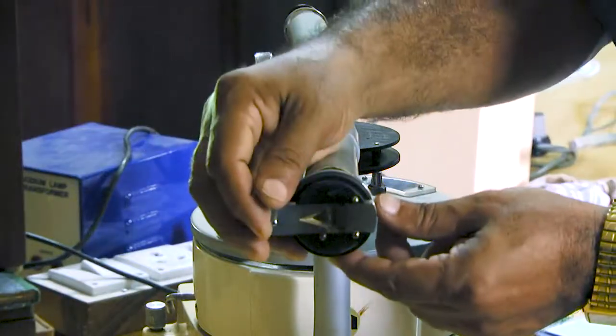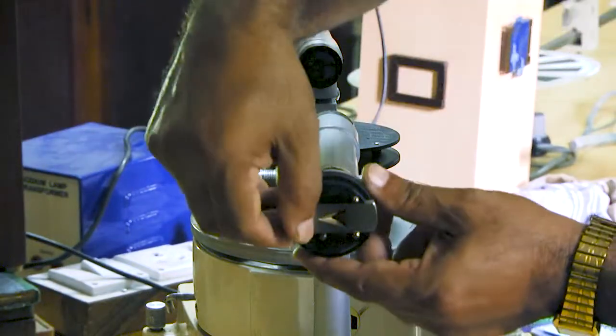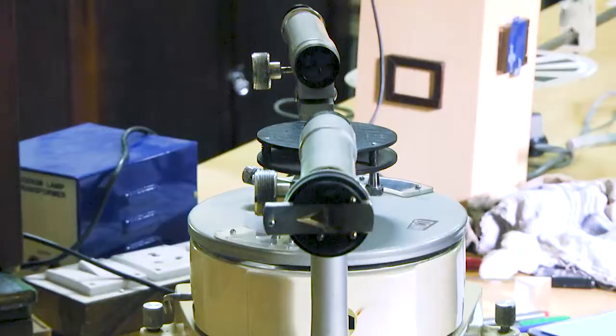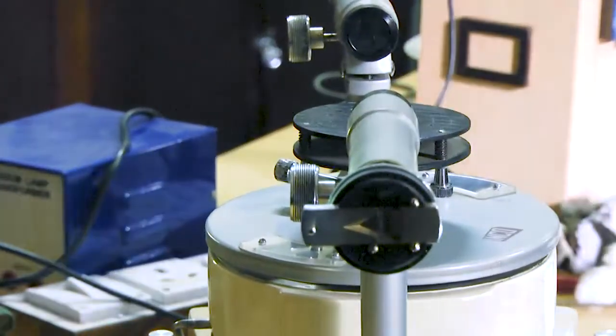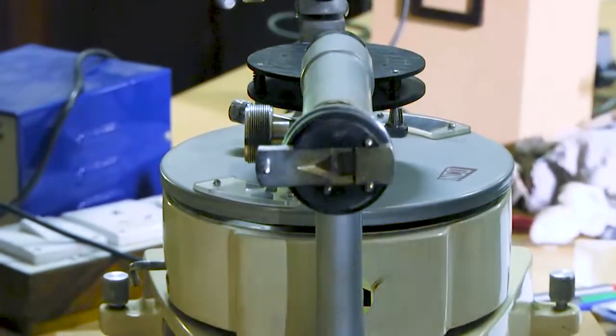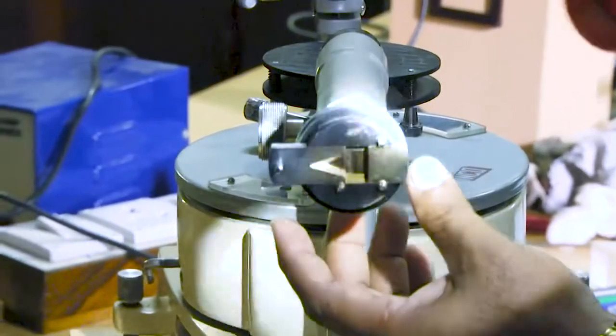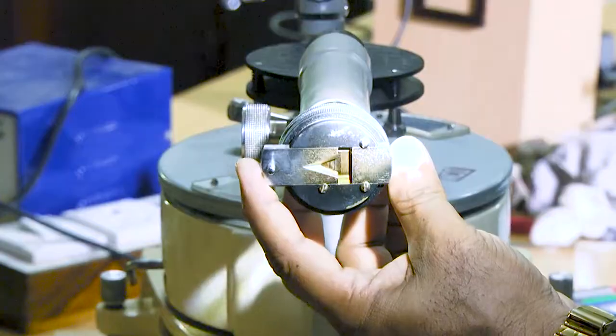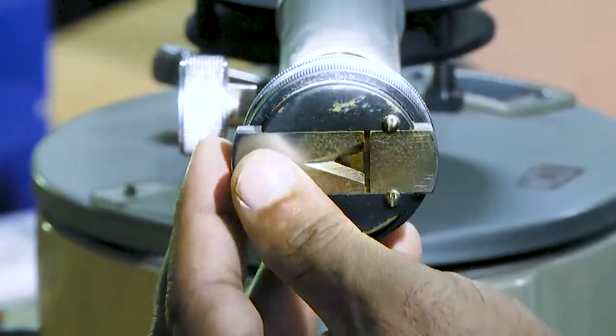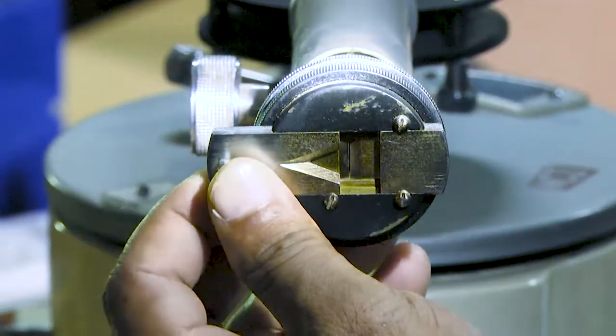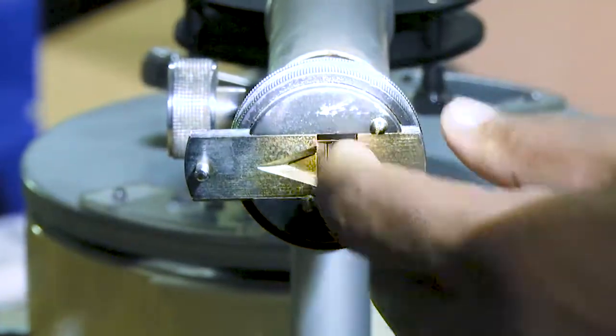I can open the slit. Now that slit width, you can see this slit. So this is the slit here.